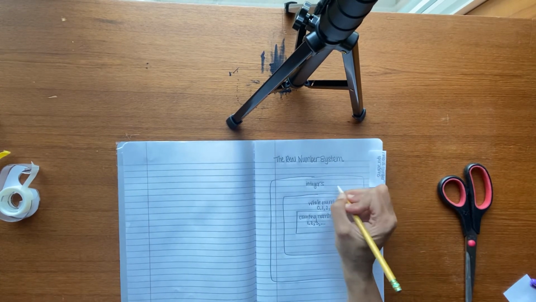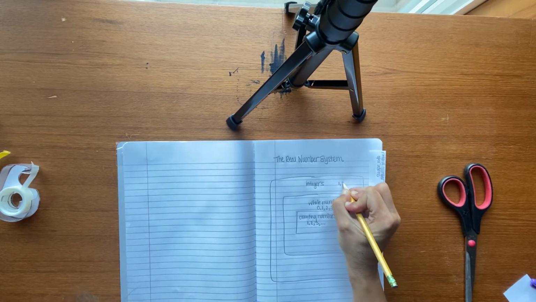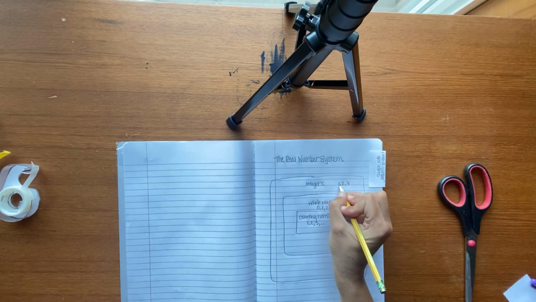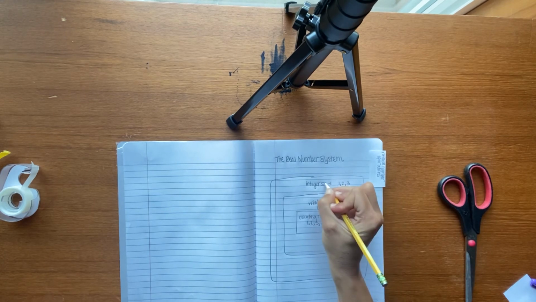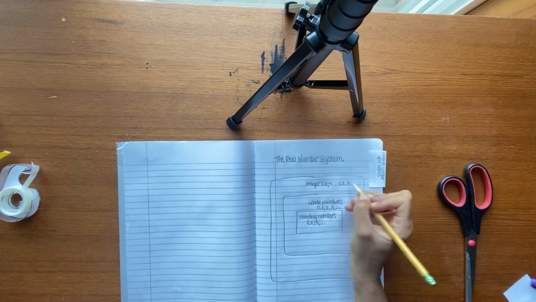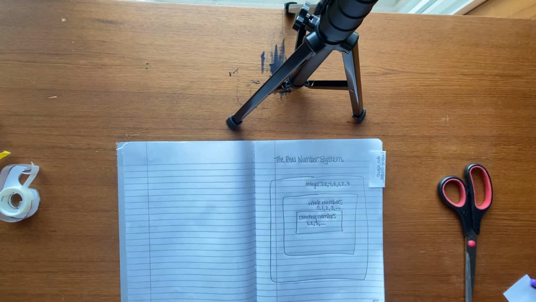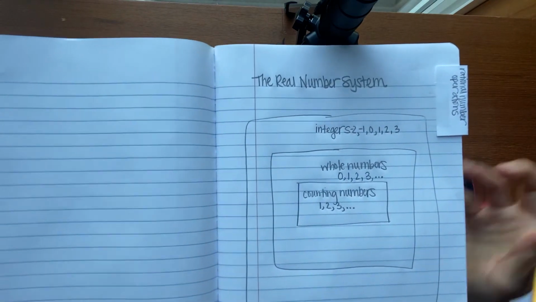So if I think about integers, I'm going to write my whole numbers, 1, 2, 3, and I'm going to think about their opposites. So the opposite of 1 is -1. The opposite of 2 is -2. The opposite of 3 is -3. Don't forget to include 0. Now I'm going to pull this up close just in case you weren't able to see it really clearly.